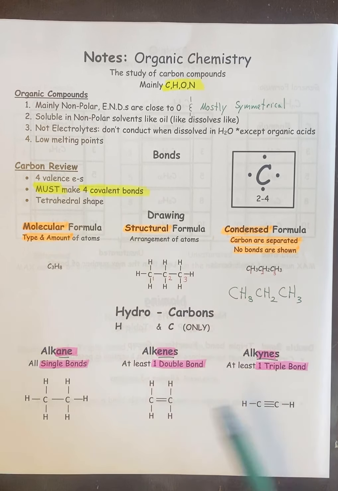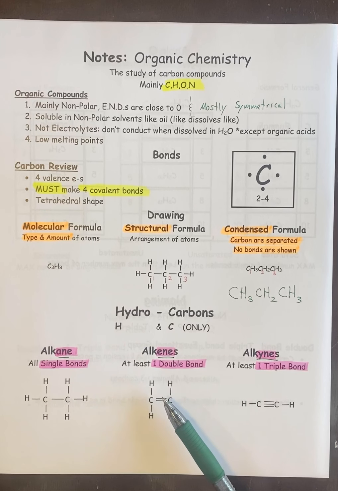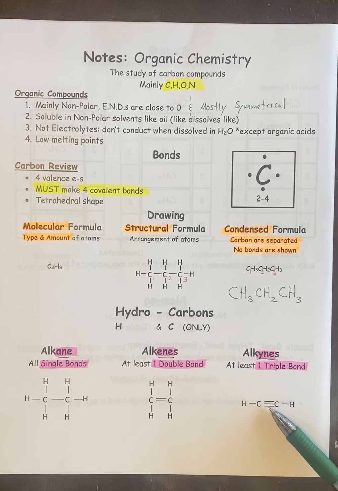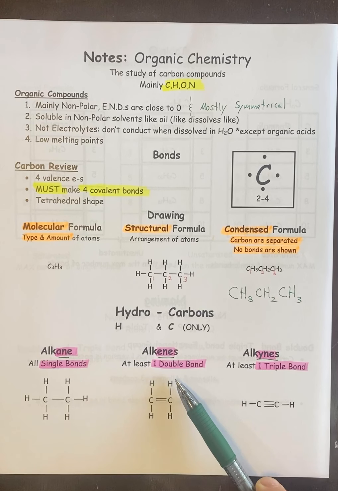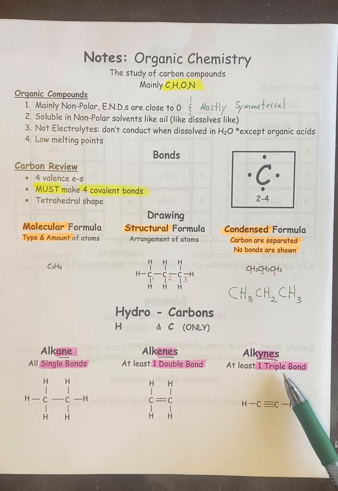If you can guess from the picture, an alkane means that the carbon-carbon bonds are singles. In an alkene, the carbon-to-carbon bonds are doubles. At least one of them is a double. And in an alkyne, at least one carbon-to-carbon bond is a triple. Notice I'm saying at least one, because one double bond makes an alkene, and one triple bond makes an alkyne. It doesn't matter how large the molecule is. As soon as you have one double or one triple, it fits into those categories.